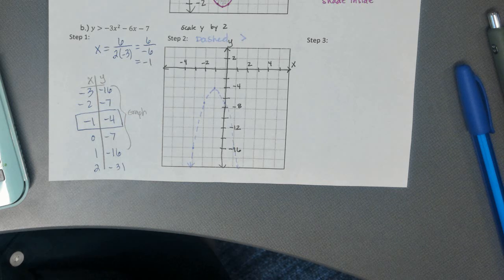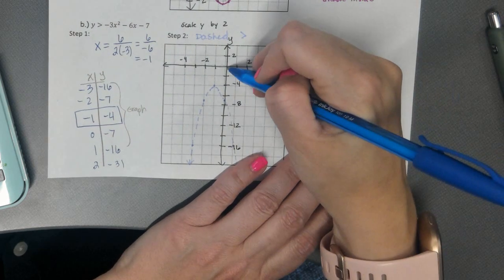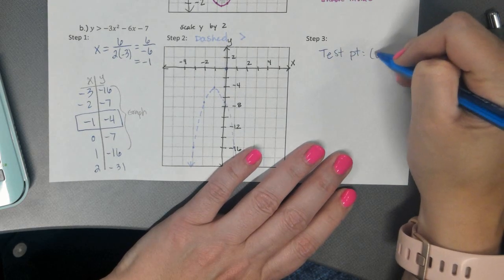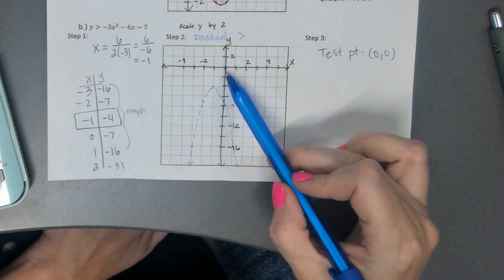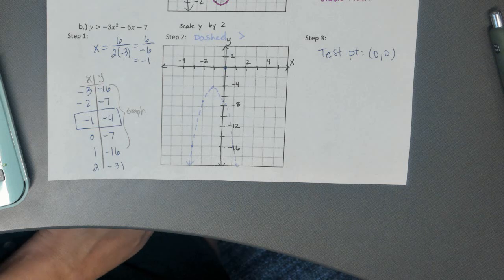All right, is 0, 0 a good test point for this one? Yeah, it's very clearly outside, right? The only time you wouldn't want to use 0, 0 is if it's really close to 0, 0 and it's kind of hard to determine. But your test point can be anything, okay?